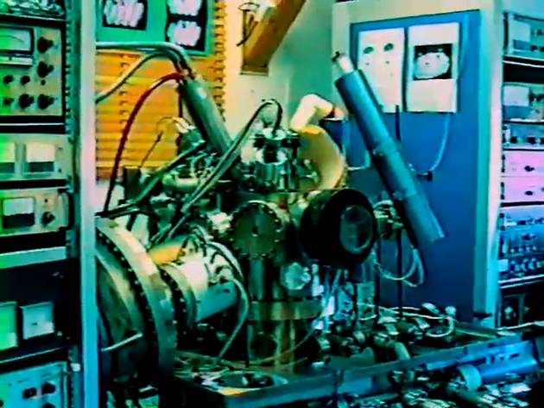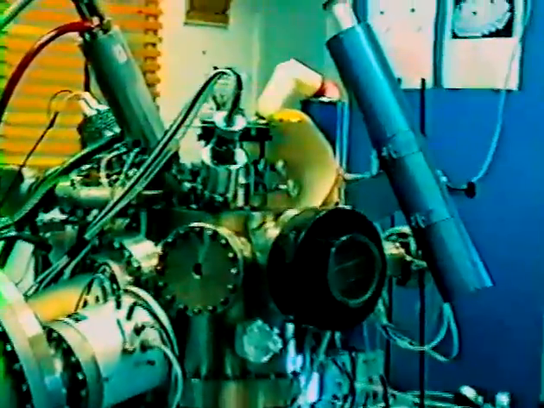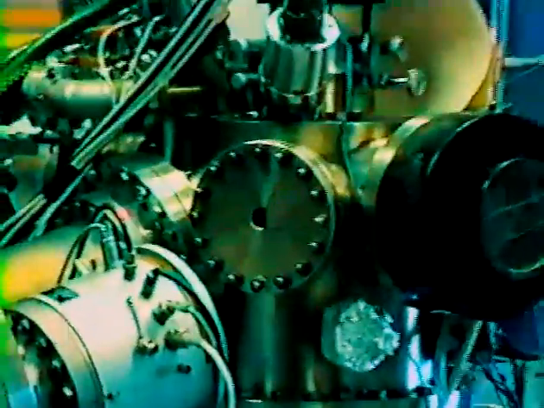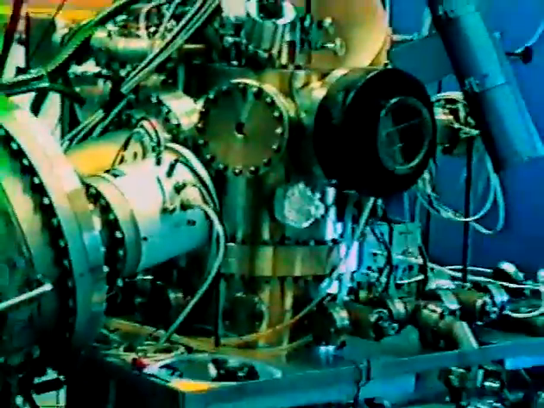Well, this is another type of our UHV systems equipped with a hemispherical analyzer, and in this UHV chamber Károly Révész is studying the photodissociation of different halogenated hydrocarbons.